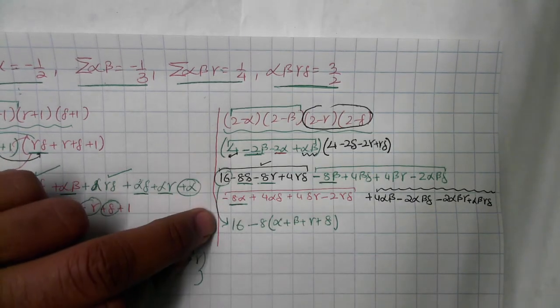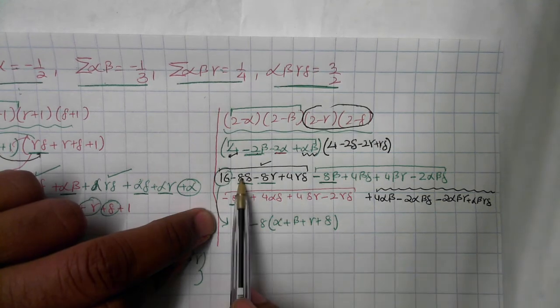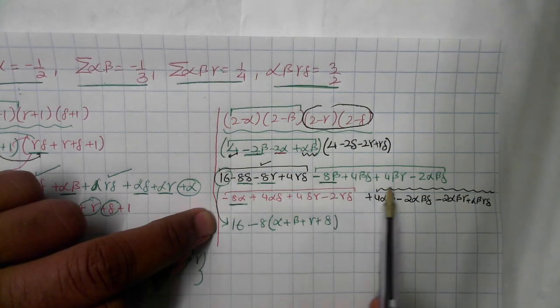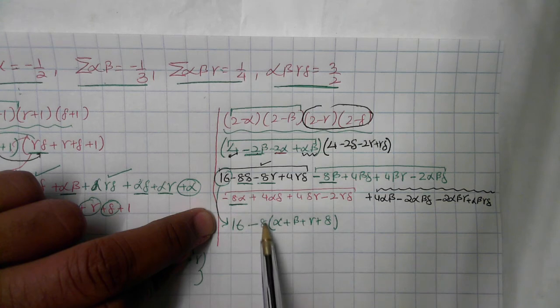Let me look at 2 at a time now. So when I club together taking 2 at a time, I got this 1, 2, 3, 4, 5, 6 terms. I'm going to write them together as well now.